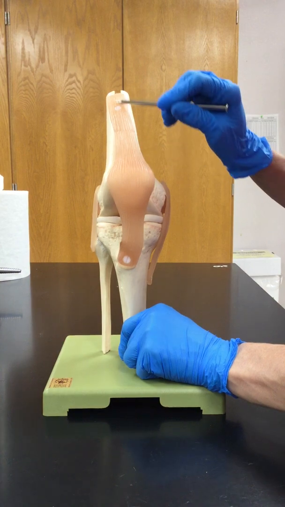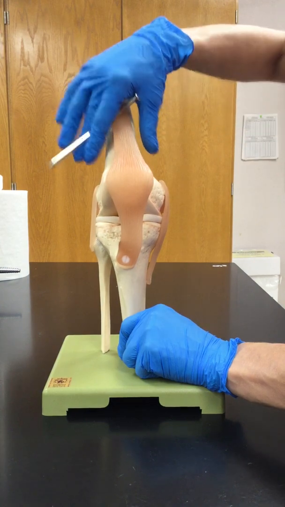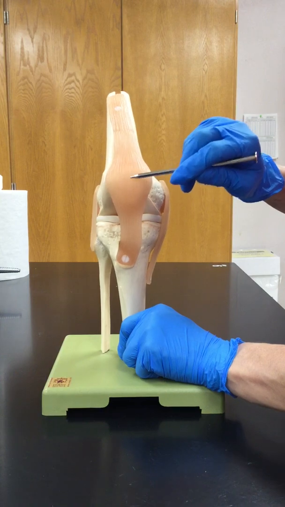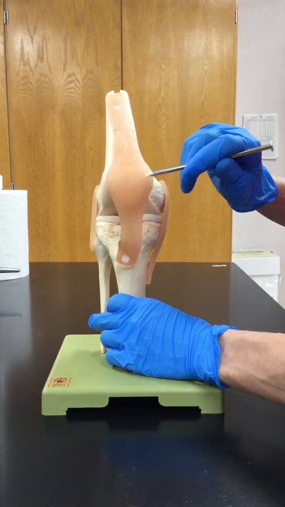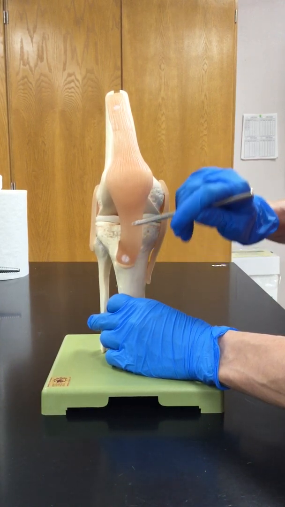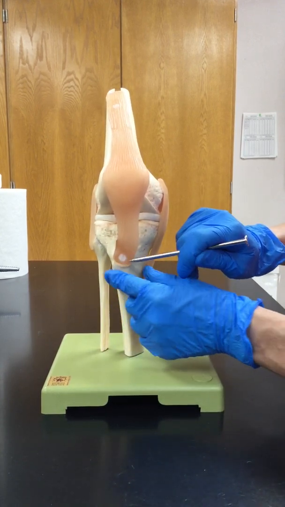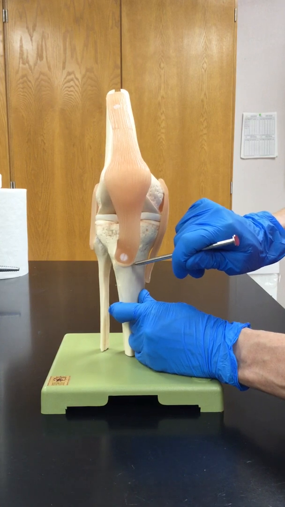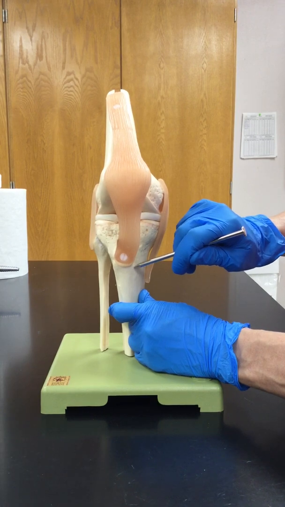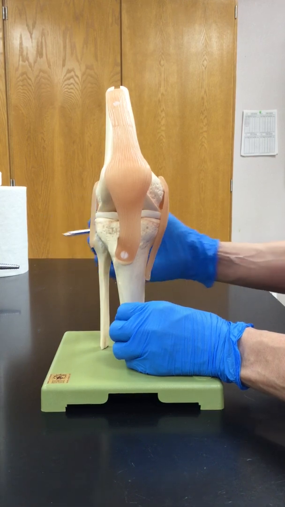Now here, this is the anterior view of the knee joint. Here we have the tendon of the quadriceps femoris, which is the great extensor of our knee. Underneath the tendon of the quadriceps femoris we have the patella, and below the patella we have the patellar ligament that inserts into the tibial tuberosity, in the most proximal and anterior part of the tibia.